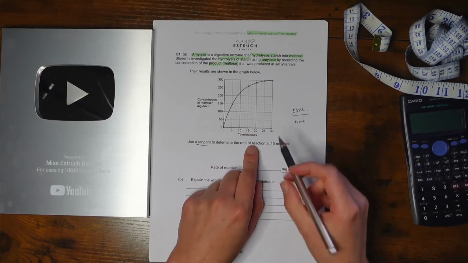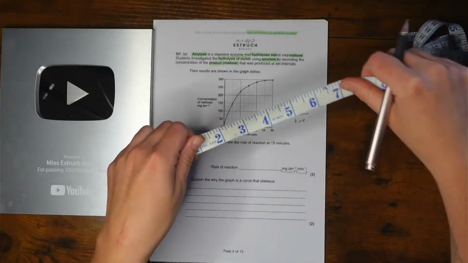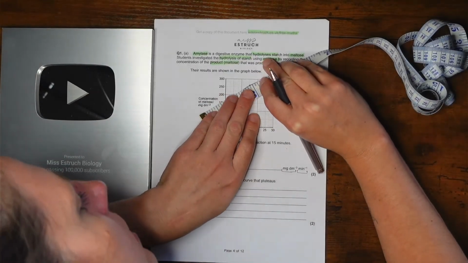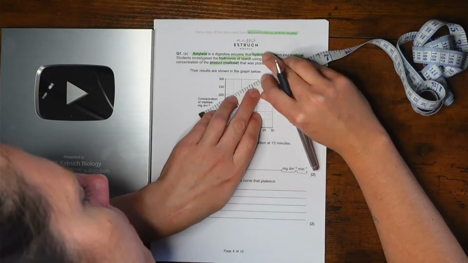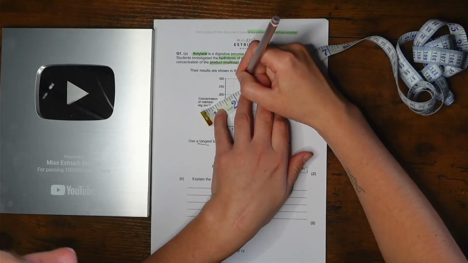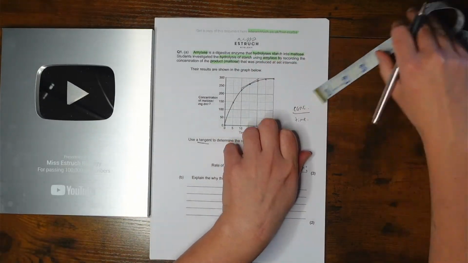So at 15 minutes, here we go. We need to get it there. Oh, this is going to be awful. Let me attempt to draw a tangent with a soft tape measure. Please don't replicate this. This is embarrassing. But it was the best thing I could find. And it's not even see-through, so I can't check I've done it in the right place.